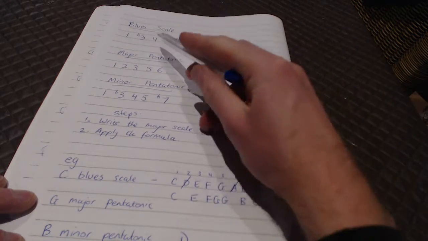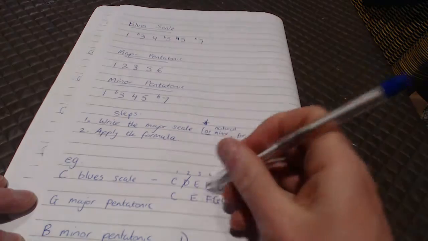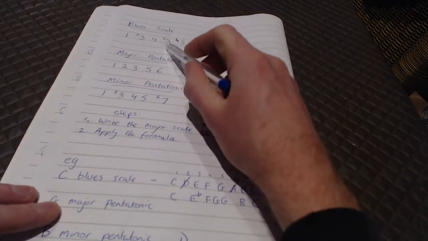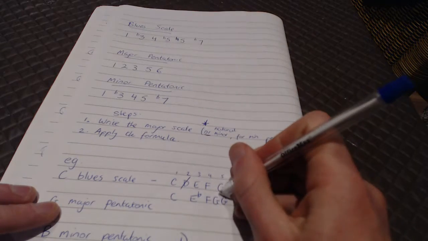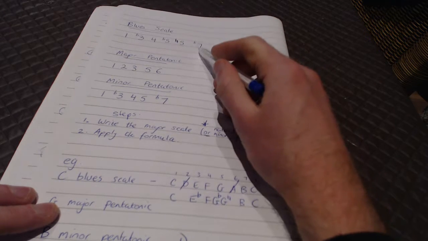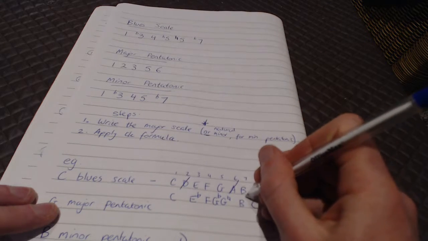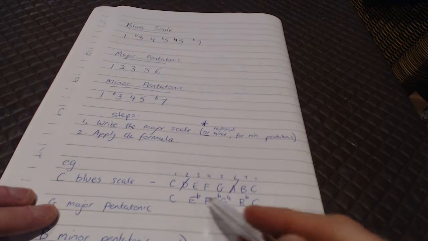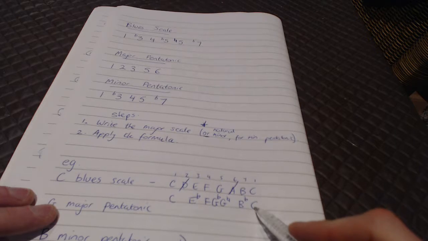So now I have to apply my flats or lowerings. It looks like my third has been lowered. So E down a semitone becomes E flat. That extra fifth note in there, we have a flattened fifth and a natural fifth. So I'm going to put G flat and G natural. And last but not least, my seventh has been flattened as well. So I'm going to flatten the seventh note, B flat. And the result, well, that's the C blues scale. C, E flat, F, G flat, G natural, B flat, and C.